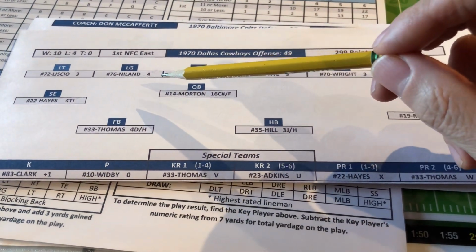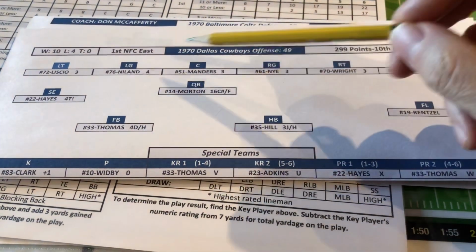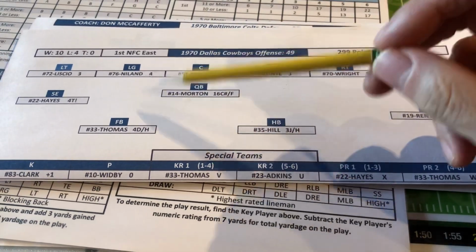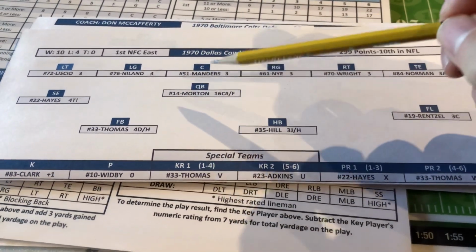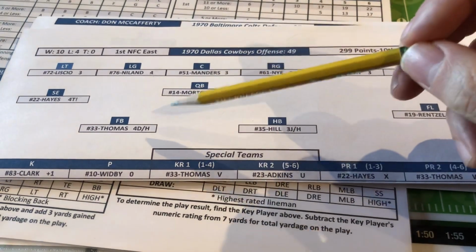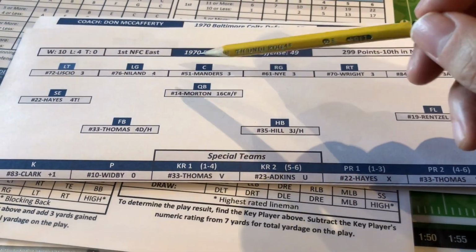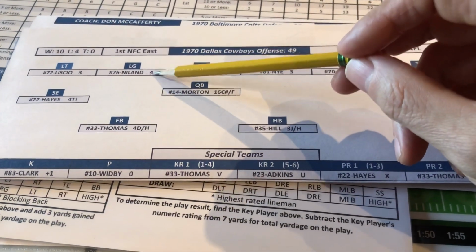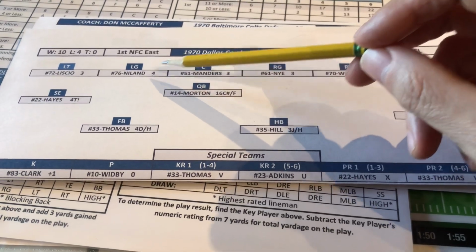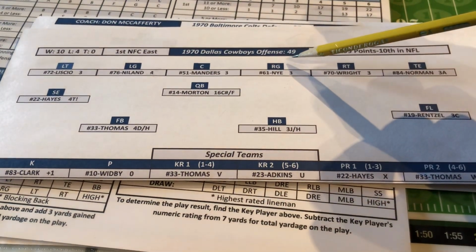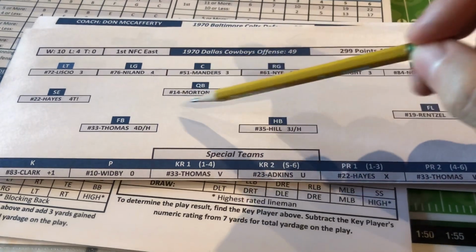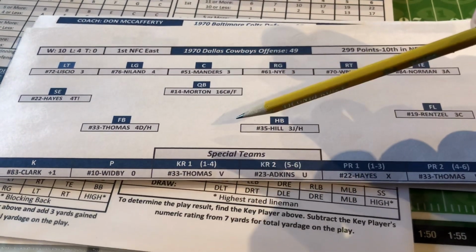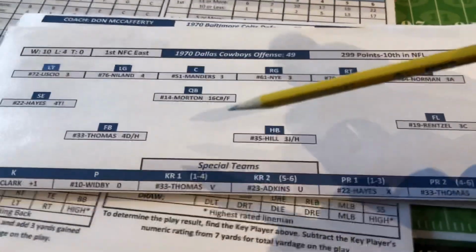And when you buy the game, included with all the seasons that you get are the rosters, the full rosters for each team. So if we have to bring in a left guard that's rated at 2, this is going to be a 47, and that could have an effect on the net play factor. So keep that in mind when you have injuries.